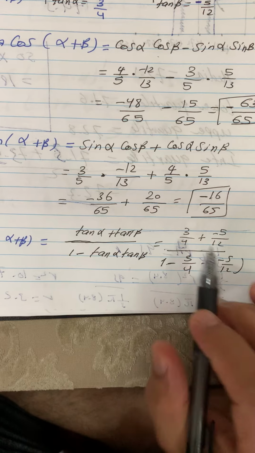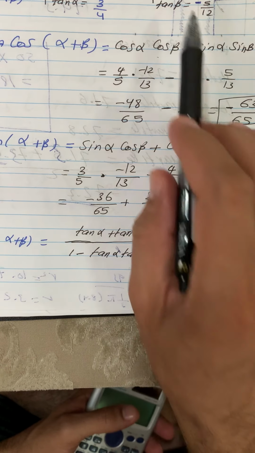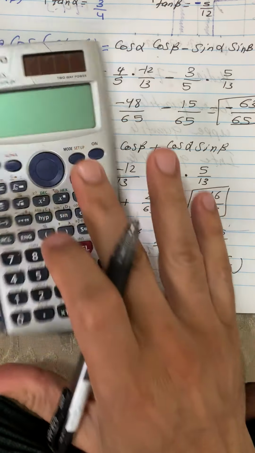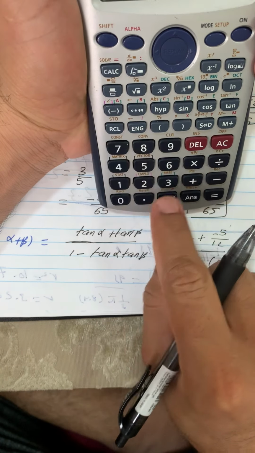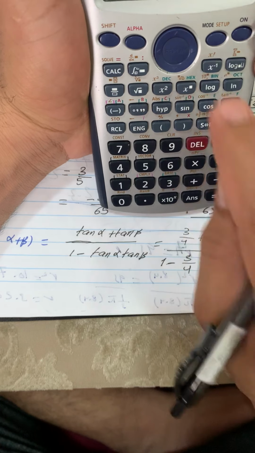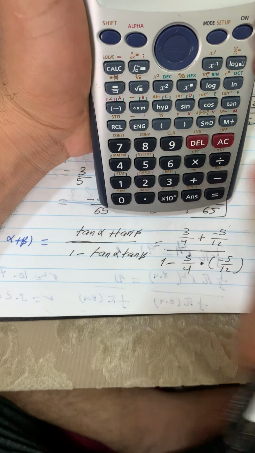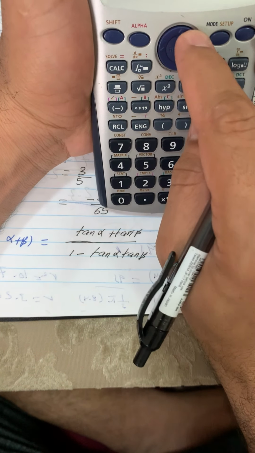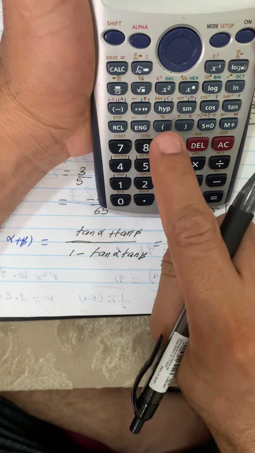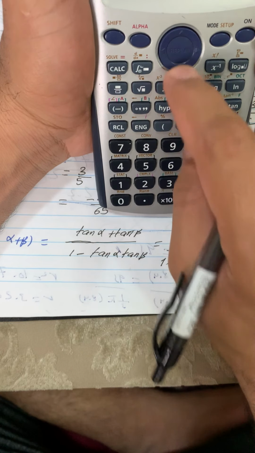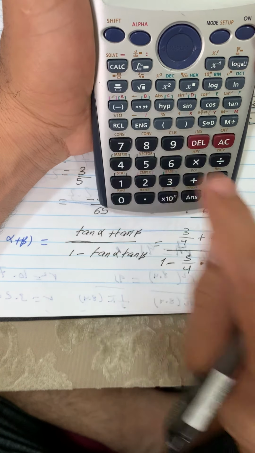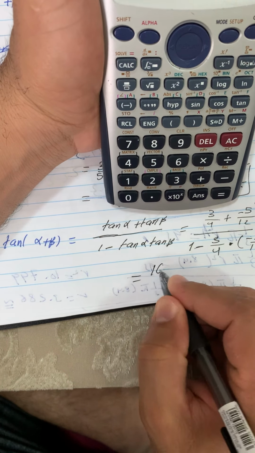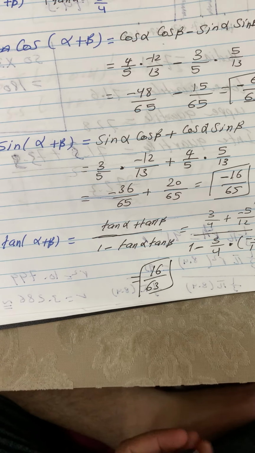So 3 over 4 plus negative 5 over 12 over 1 minus 3 over 4 times negative 5 over 12, and the answer equals 16 over 63.